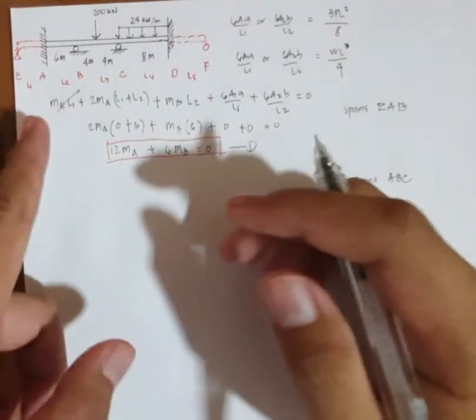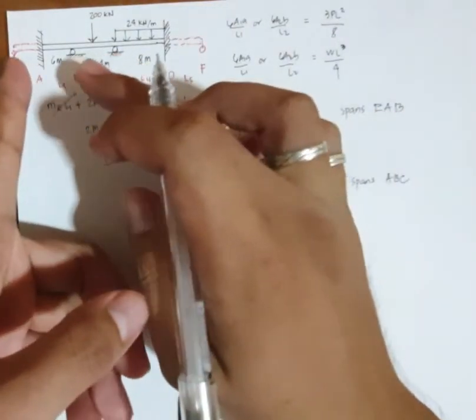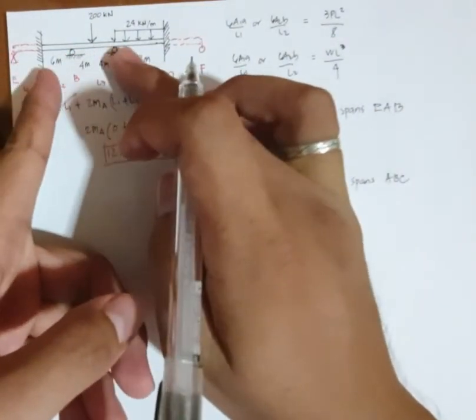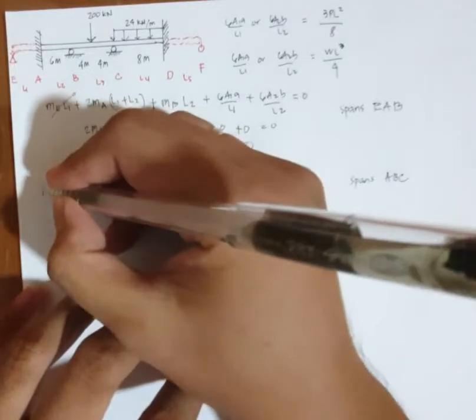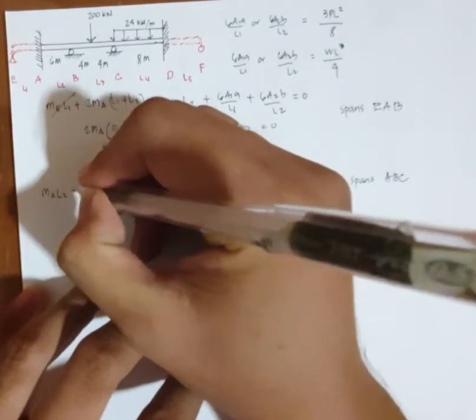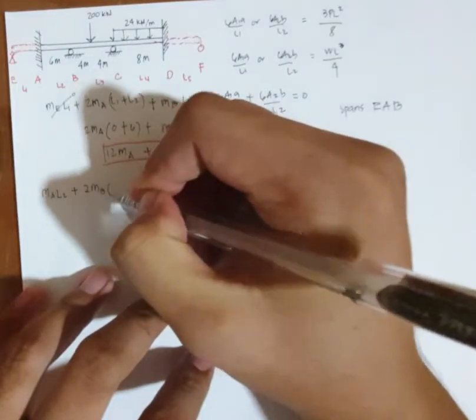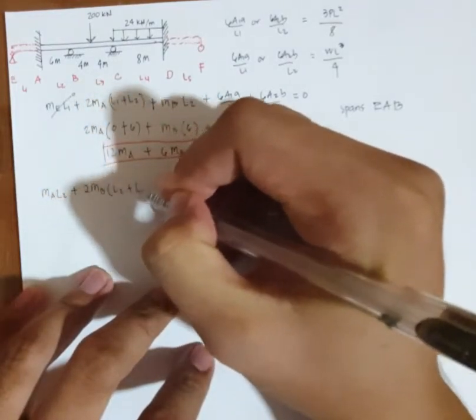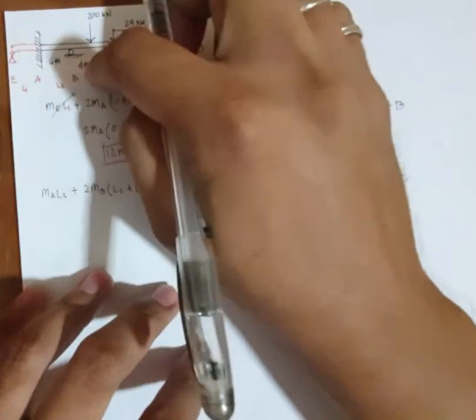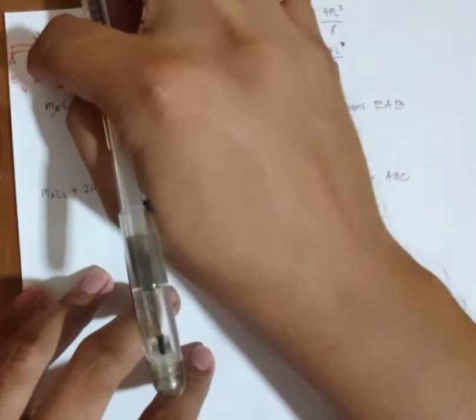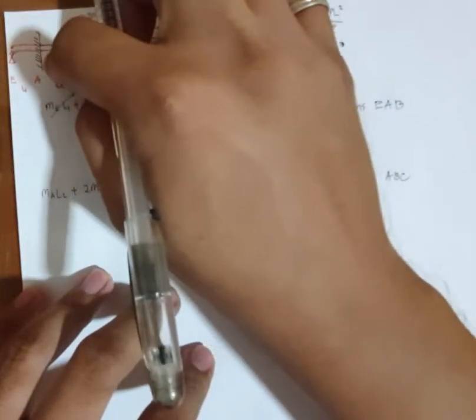The next is this one. Just shift by one span. So MA L2 plus 2MB (L2 plus L3), so two spans. The sides are always one span for the next.